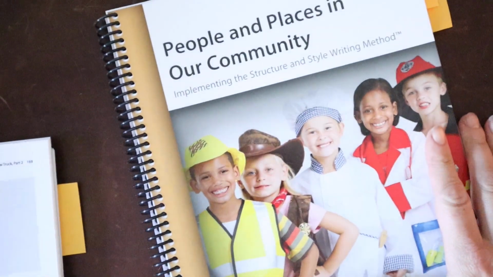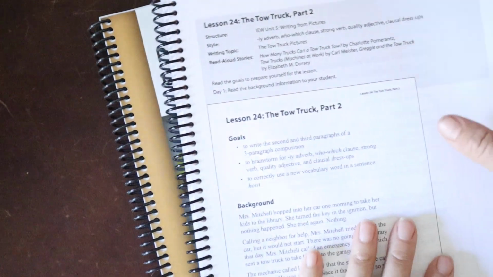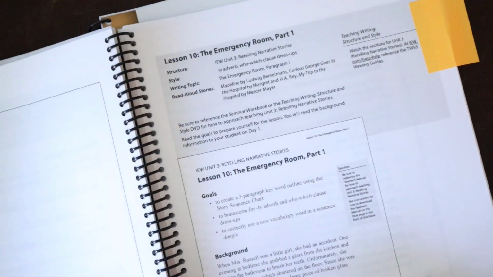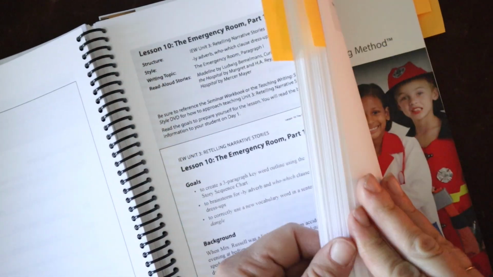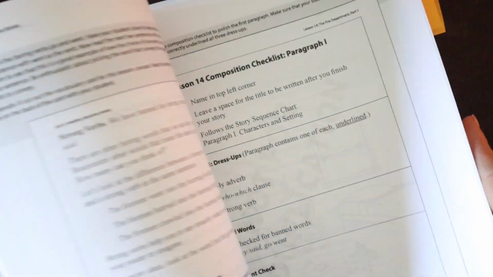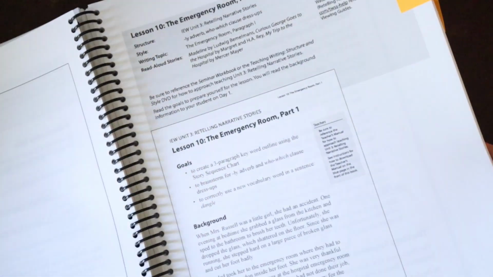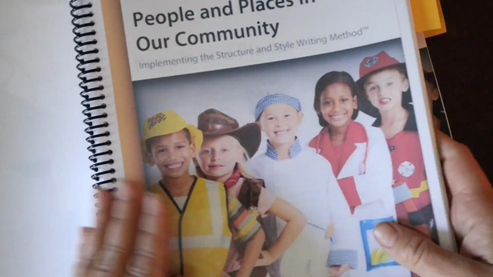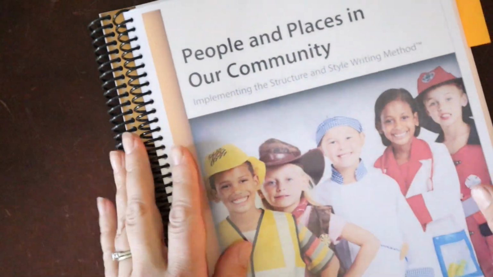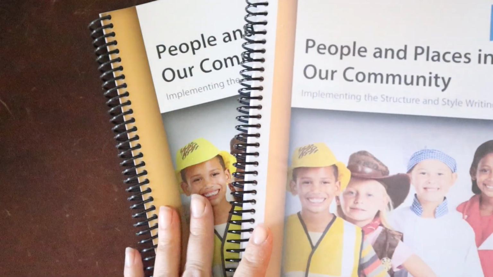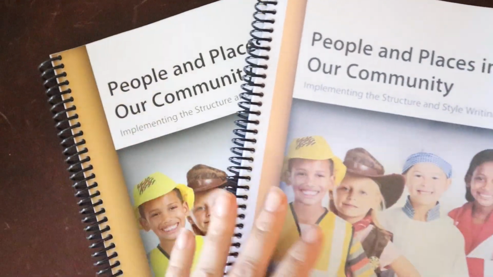So that is IEW's People and Places in Our Community. This is a program designed to teach explicit systematic writing instruction to kindergarten through 2nd grade. I really think it's most appropriate for 1st or 2nd grade, but if you had a younger student, you could obviously pull them in with this as well.